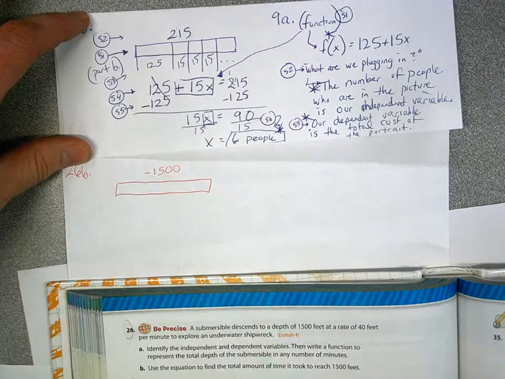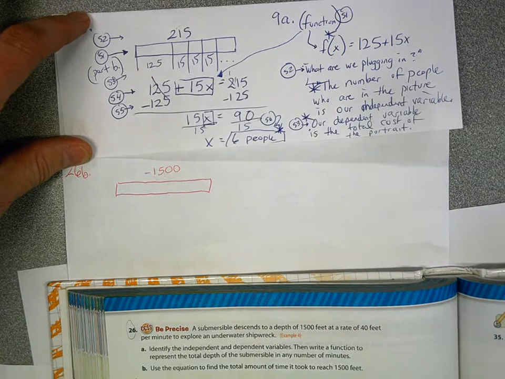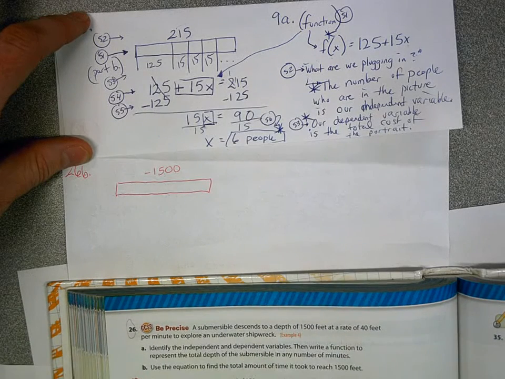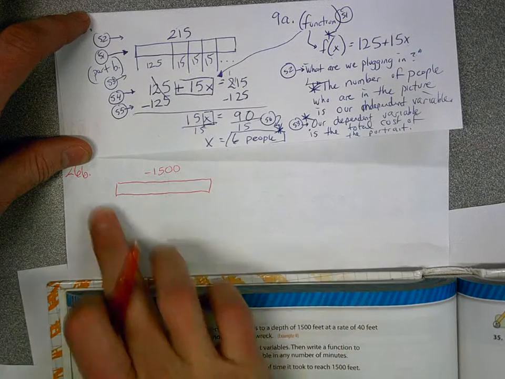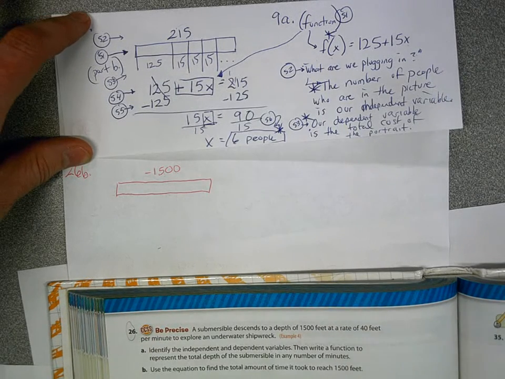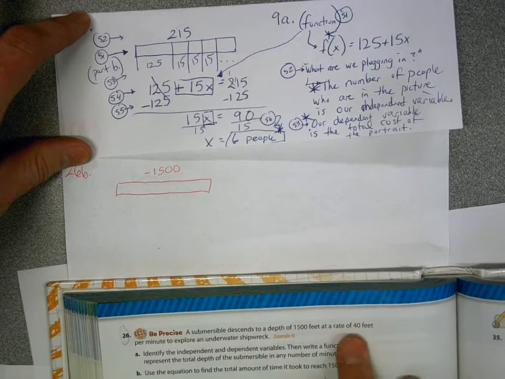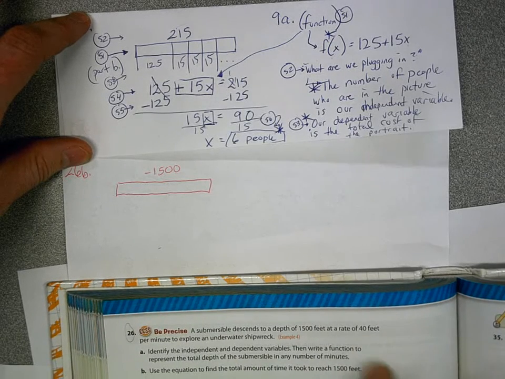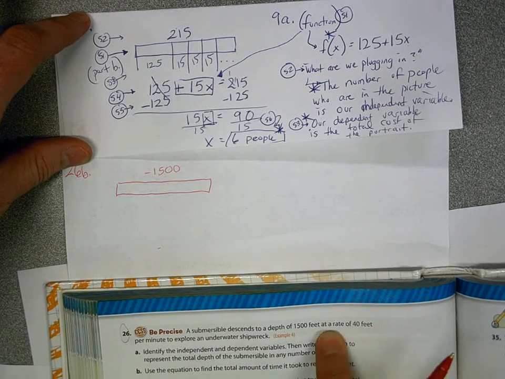Step 3 is what's going on in the bottom here, where there's no flat fee. It didn't start off at 250 feet into the water. It doesn't start off with anything. It's starting off at sea level, and it's dropping 40 feet, a rate of 40 feet per minute.